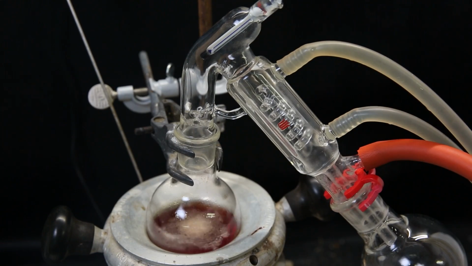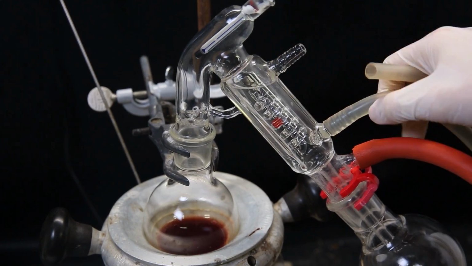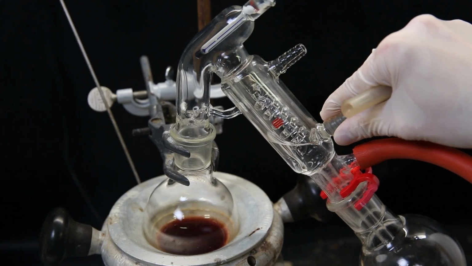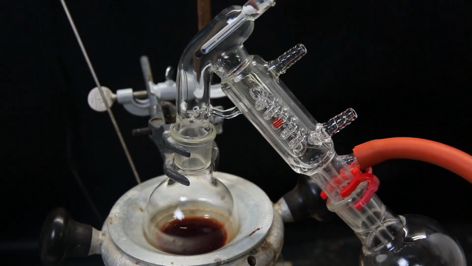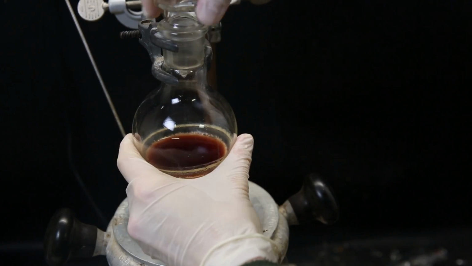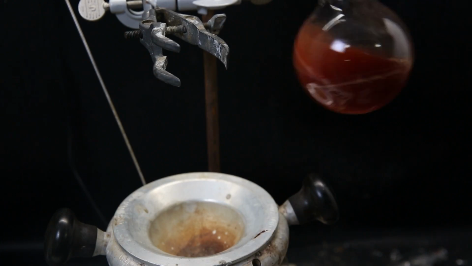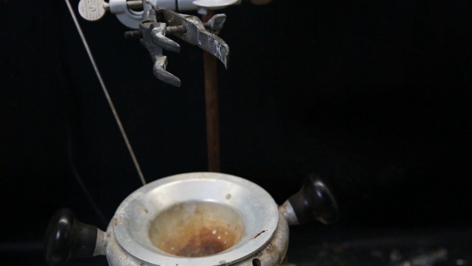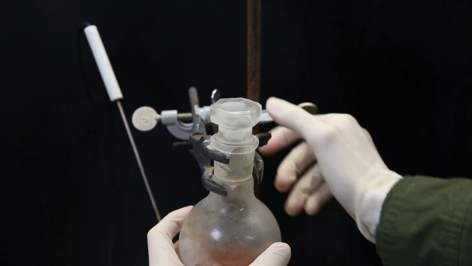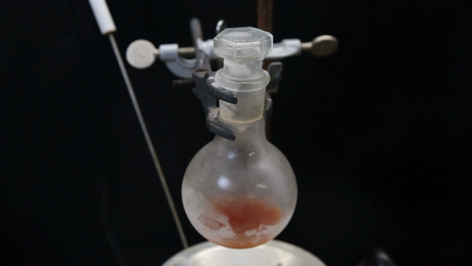I continue the distillation. When only a little is left, some solid has already precipitated out, and I stop the distillation. I then take the flask and move it to the freezer and leave it at -25 C for a day to crystallize out more solid. When I come back, I take it out of the freezer and it seems more solid has crystallized out.